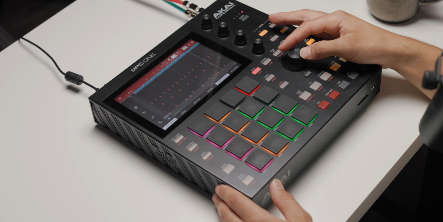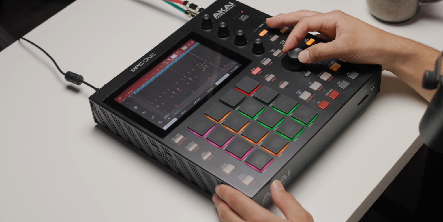Which I actually do not like how that sounds. So I'm going to keep it where it was, which was in pad 9. Now moving over to my third favorite thing about this grid view, which is being able to select certain loops within this sequence to work on.